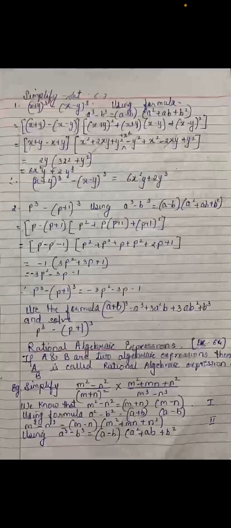So that becomes 6x square y plus 2y the whole cube. So ultimately (x plus y) the whole cube minus (x minus y) the whole cube, its answer is 6x square y plus 2y the whole cube.